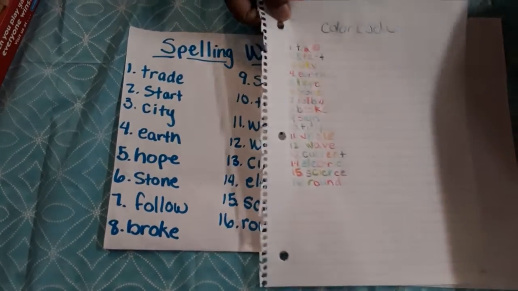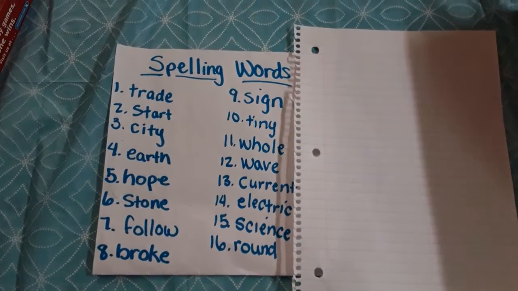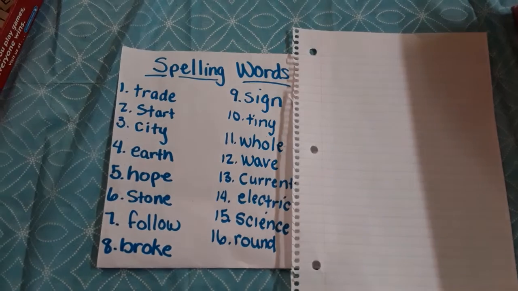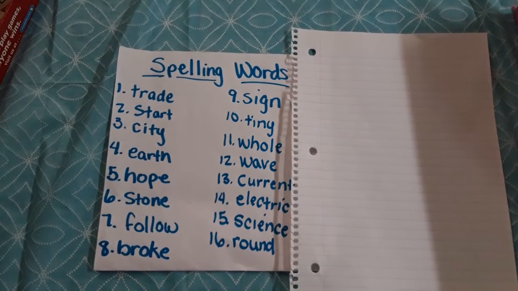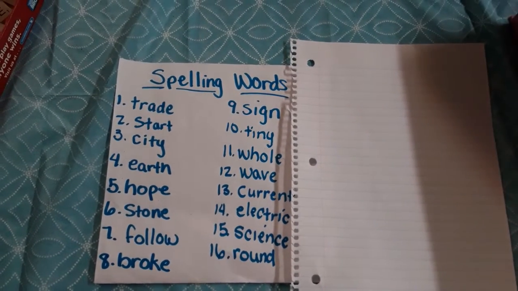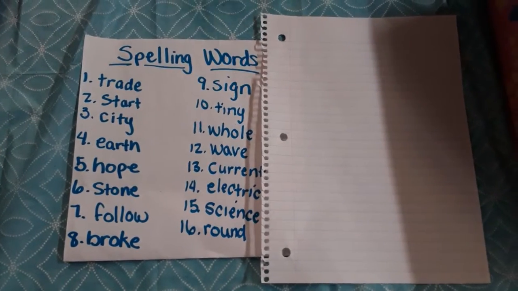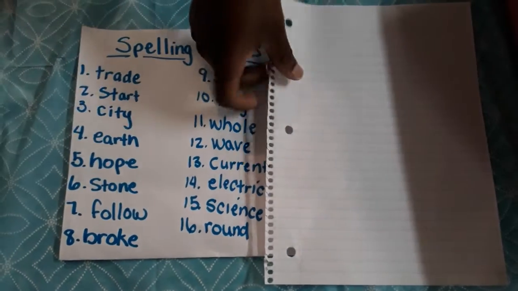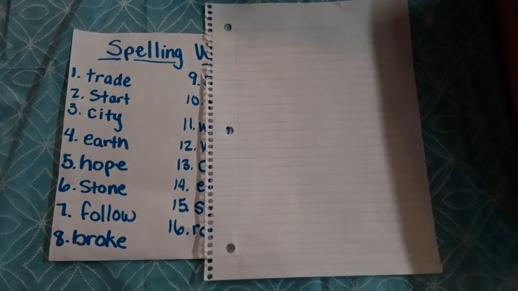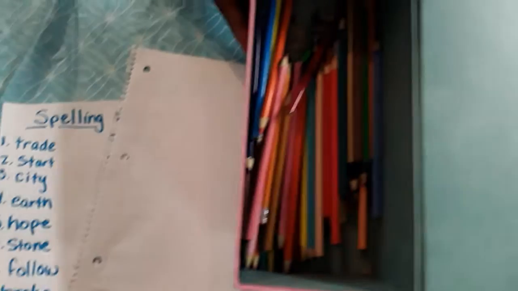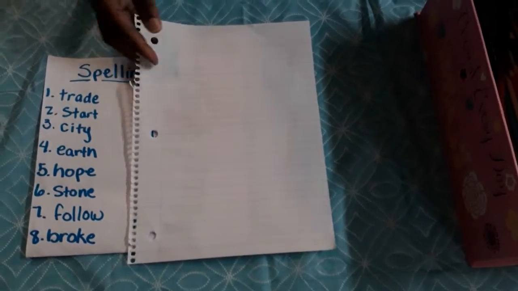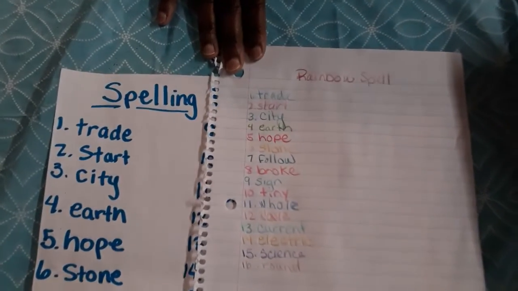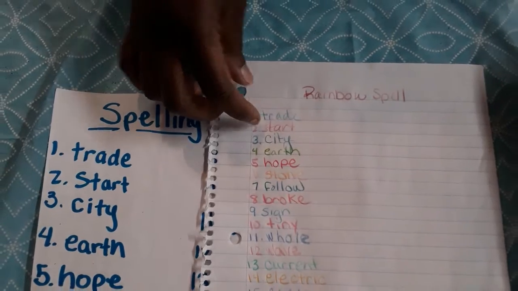We have one more activity that you can use to implement into your homeschool curriculum. The last activity is called rainbow spell. This activity is similar to the color code. So you still need your spelling words. You'll still need a blank sheet of paper. And also you'll still need the color pencils. The only difference with this activity is that when the student is writing their spelling words, they only get to write each word in one color.